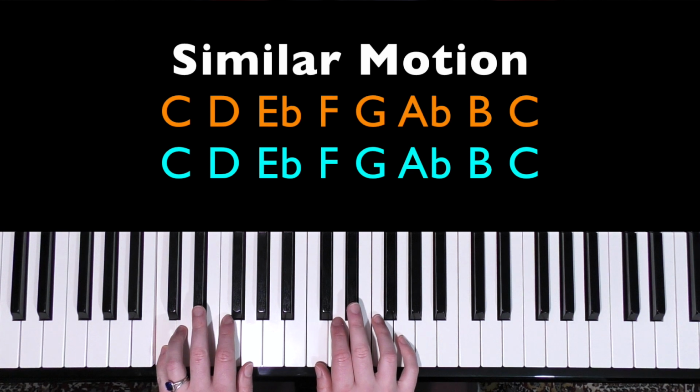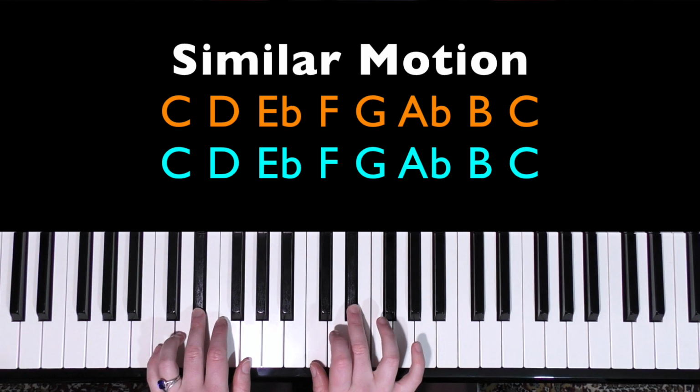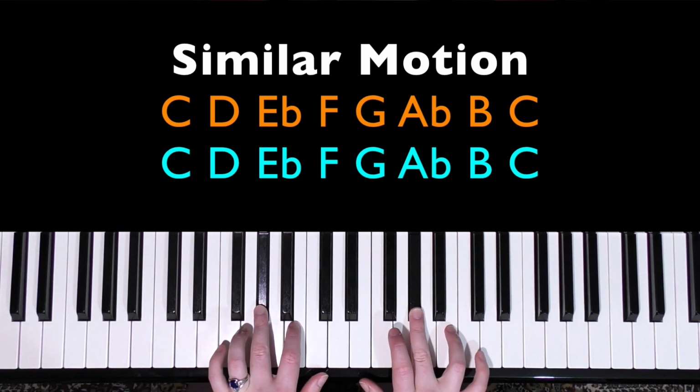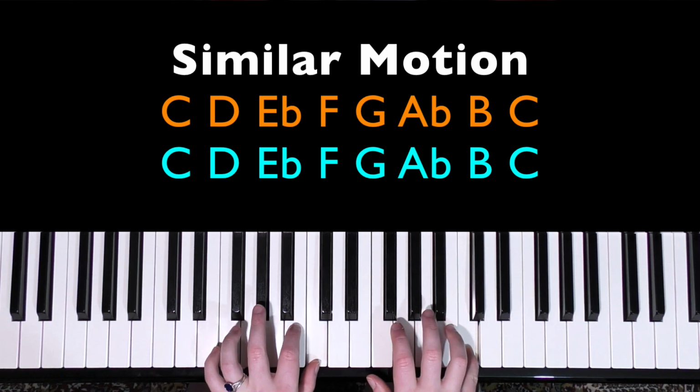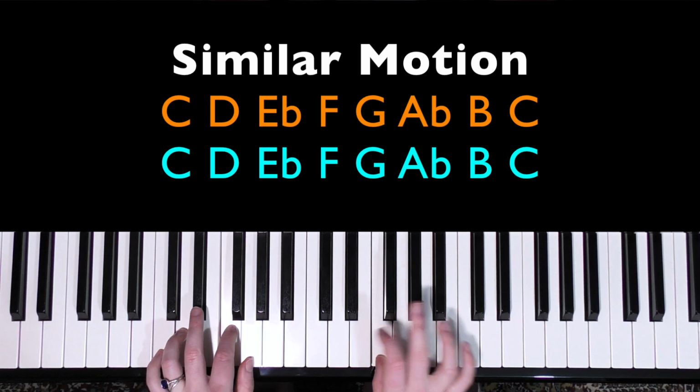Now let's try that in similar motion. Under, over, under, over.